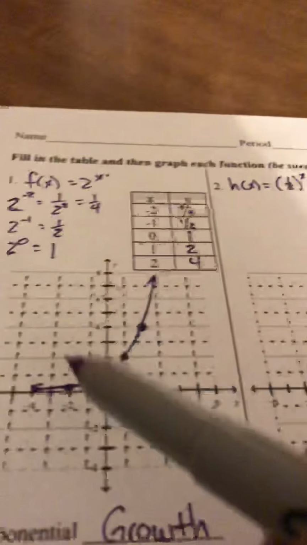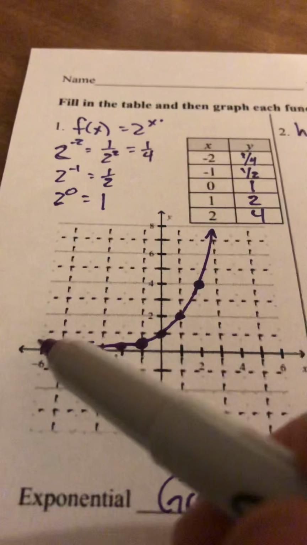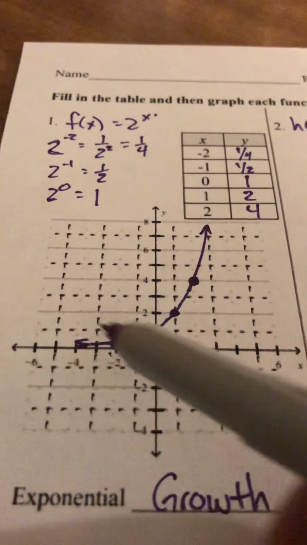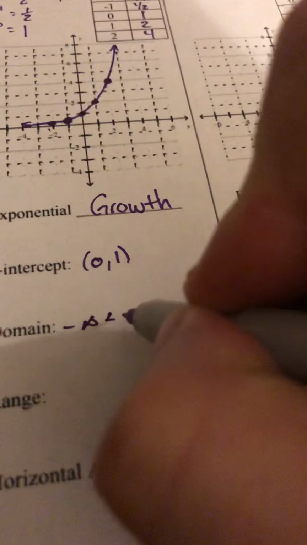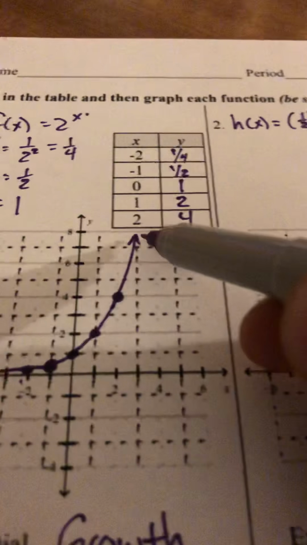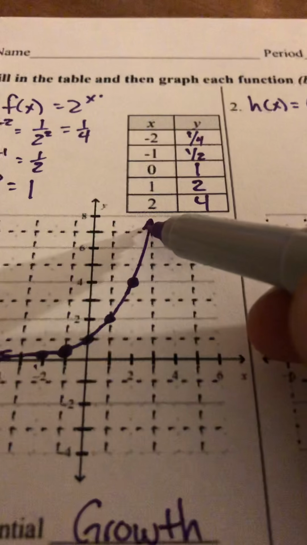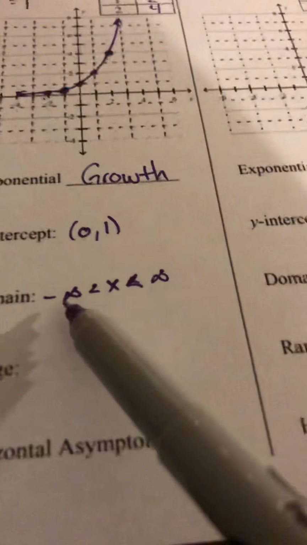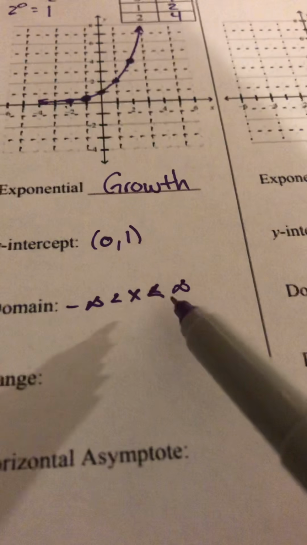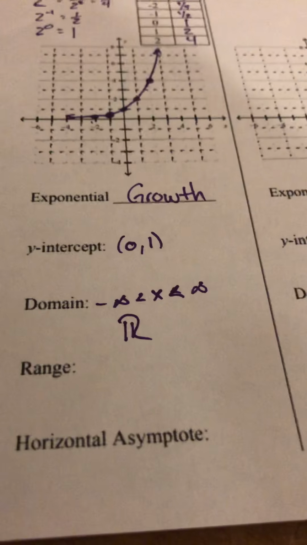Our domain: this graph goes to the left forever. So the furthest point to the left is negative infinity, less than x, less than, now it doesn't look like it goes right that much, but it always goes up and right, keeps on going forever because of your arrow. So that goes to positive infinity. You can write it like this: negative infinity less than x less than infinity, or you can put all real numbers. Same thing.